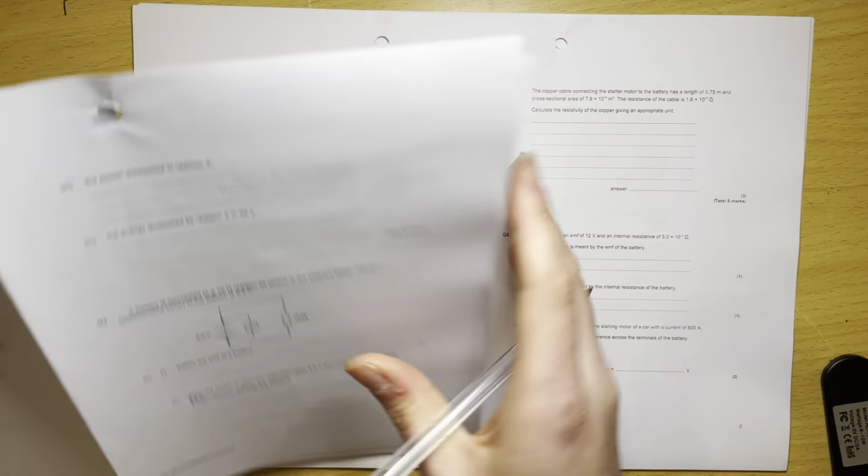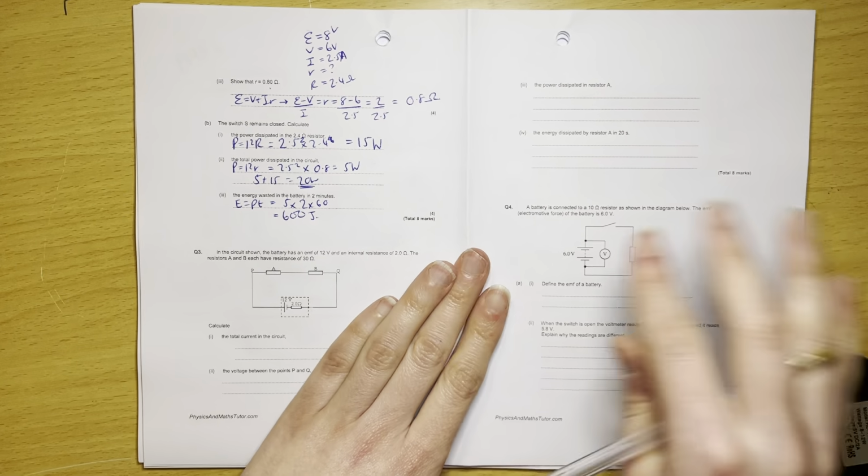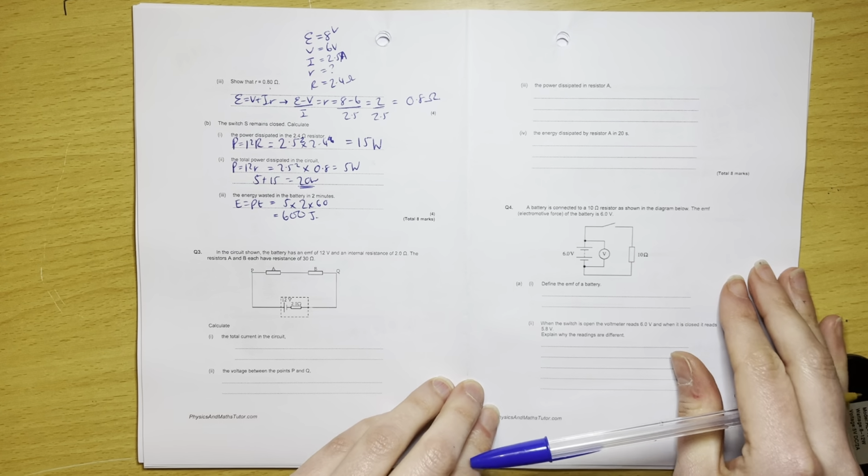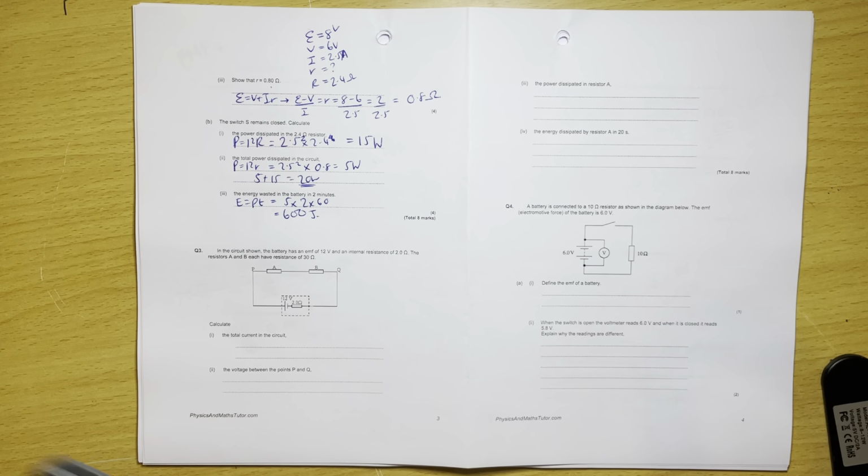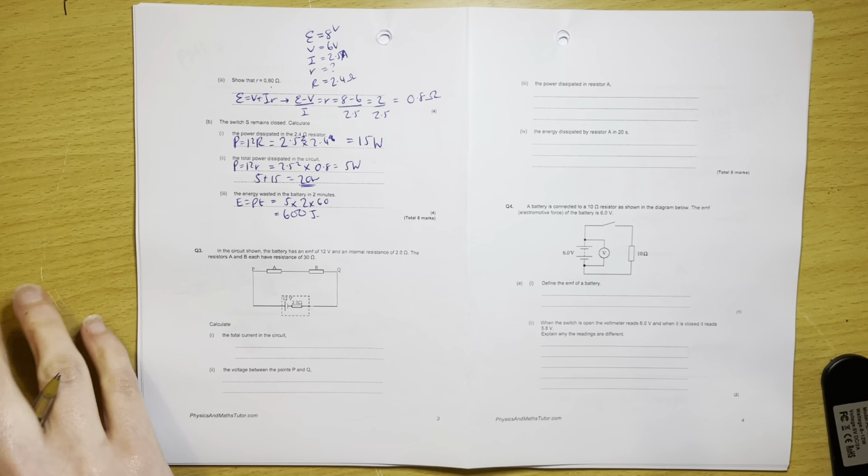Question 3. Here it is for you to have a look at. Just let me check that you can read that. Yeah, I think you can. So press pause if you need to, have a go, and then come back when you're ready to go through it.